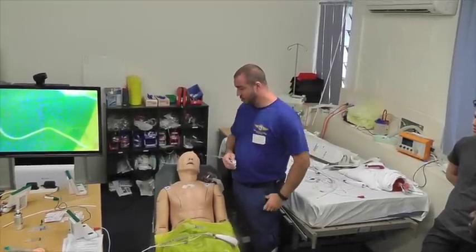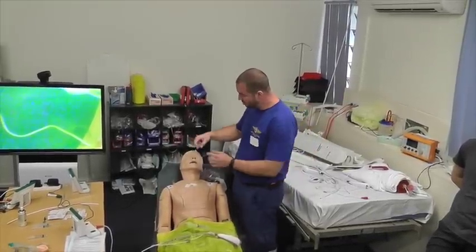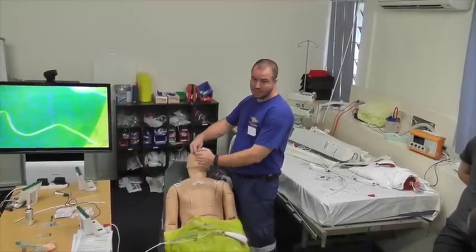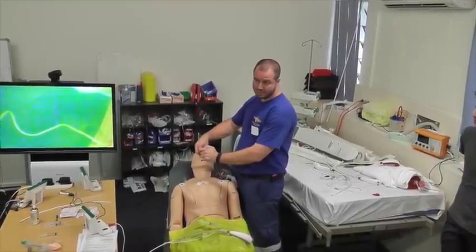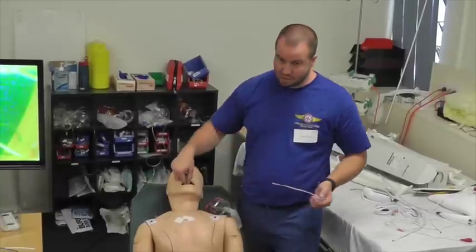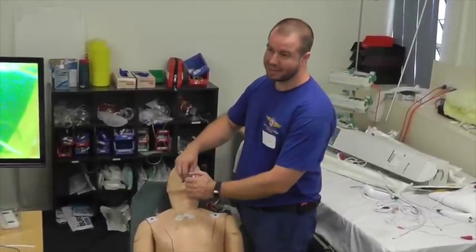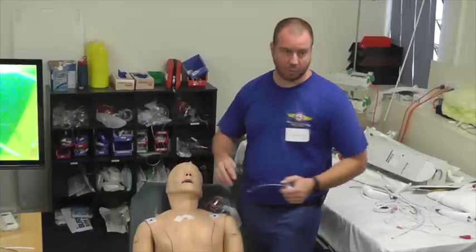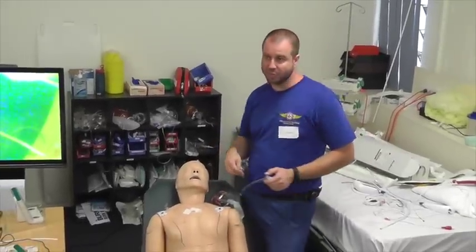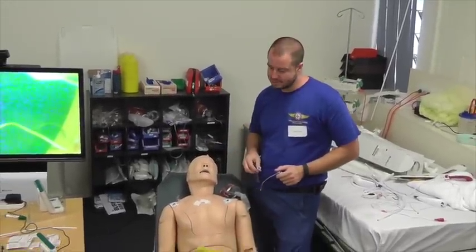So what I'm going to do is spray the nose, and I'm going to go back further into the back of the nose. And if possible, some people like spraying the back of the throat. You just have to be aware of your total cumulative dose of local anaesthetic.